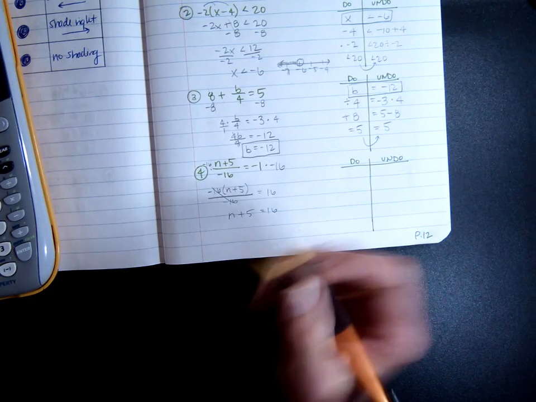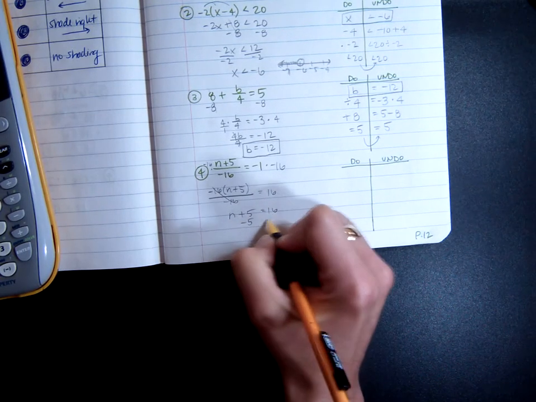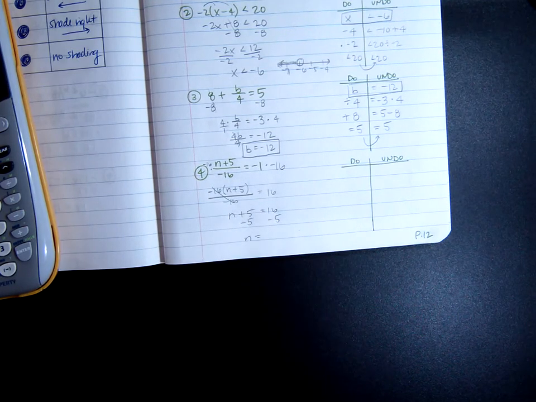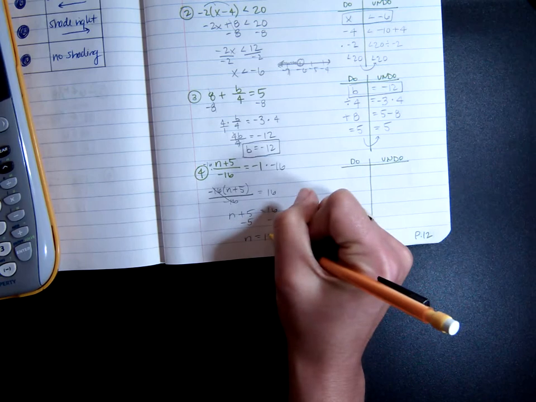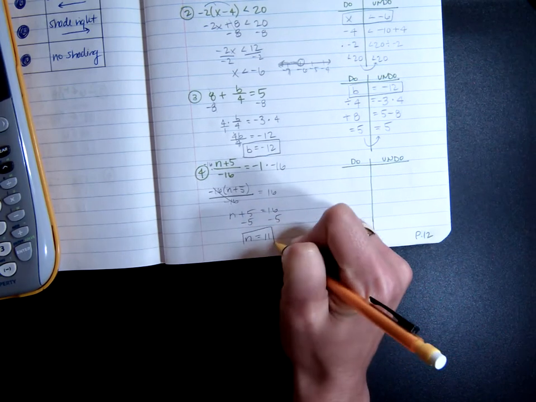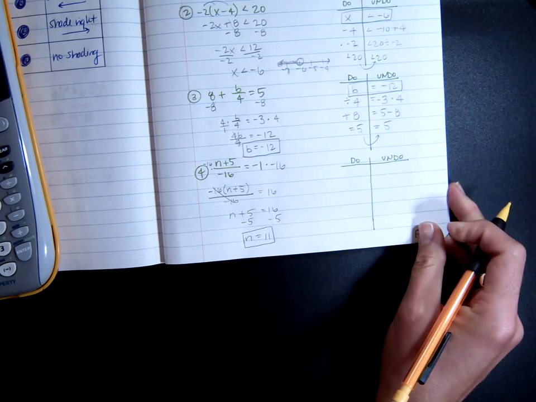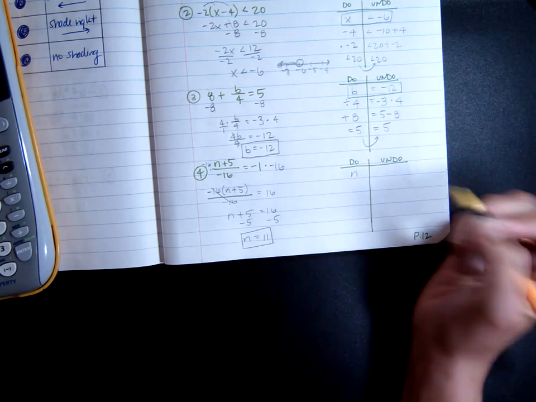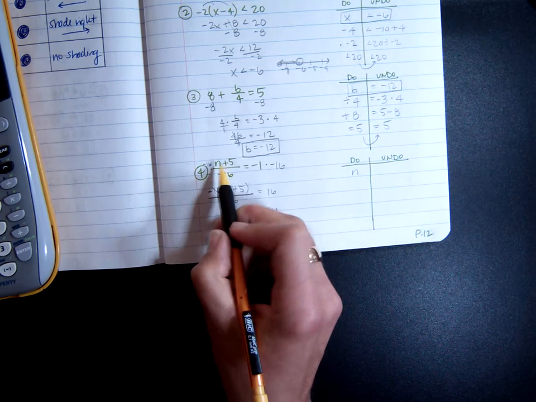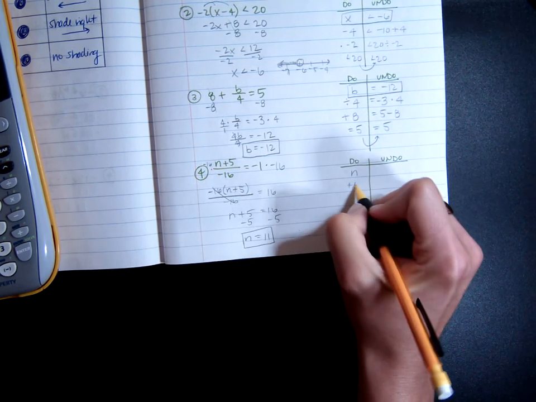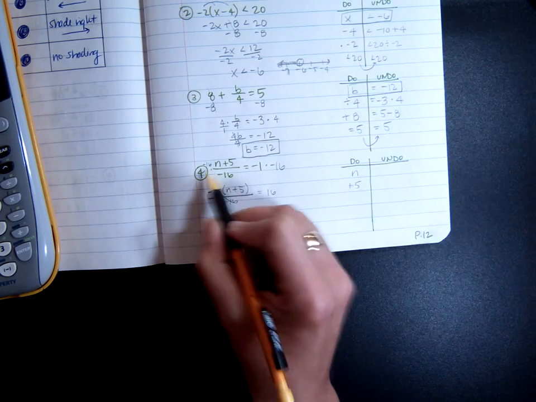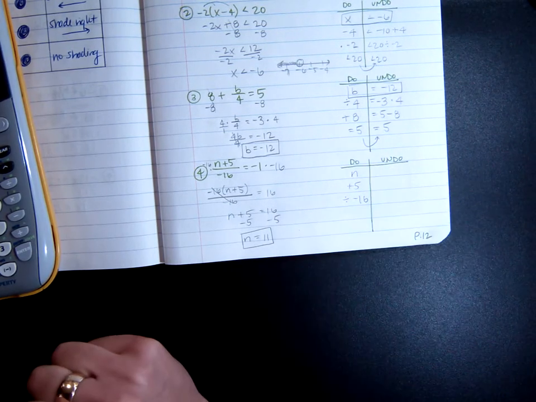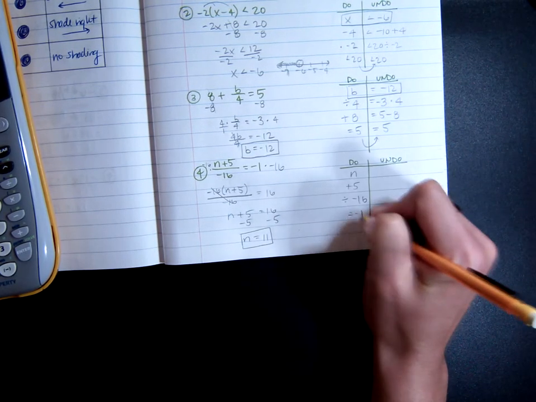And now I can take care of the 5 by subtracting it from both sides. So I have 16 minus 5 gives me positive 11. Okay, on the do undo, I start with my variable. Once I started with that, then I would add the 5. Then I would take that whole thing and divide by negative 16, and that would give me my answer of negative 1.